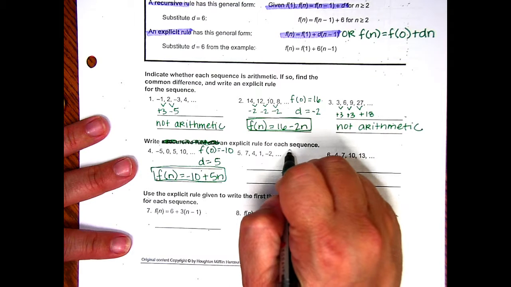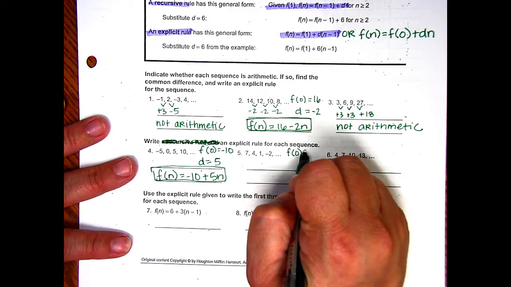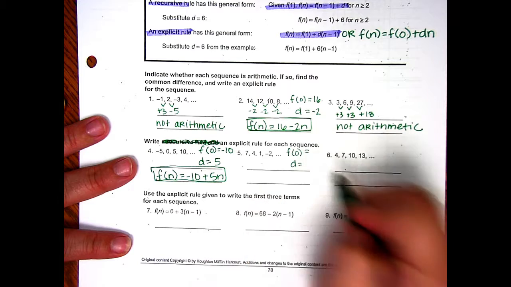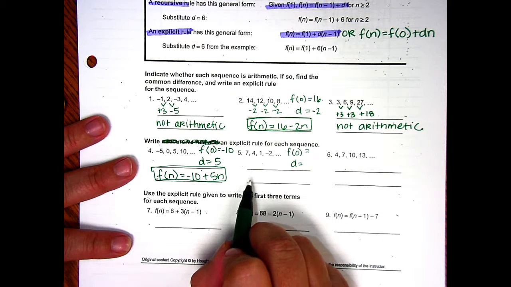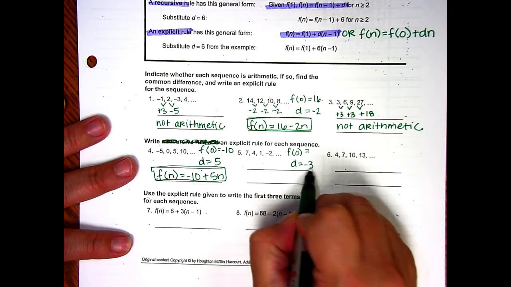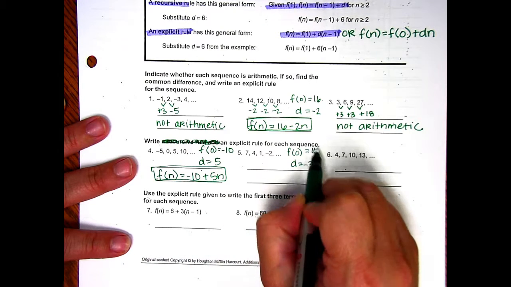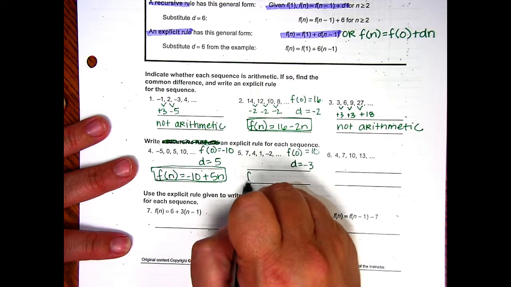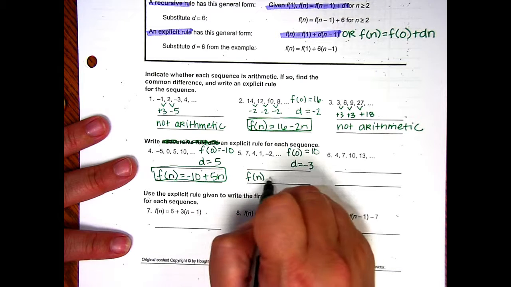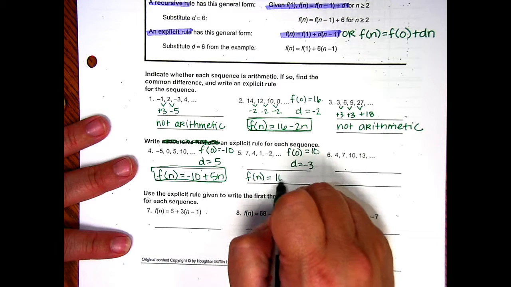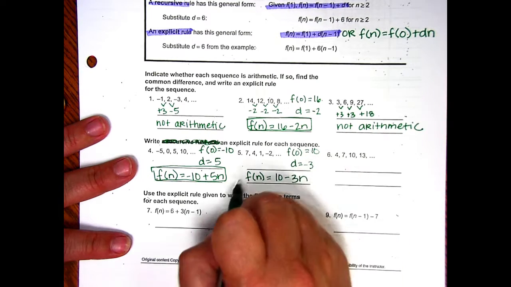For 5, the common difference for this one is -3, which makes f of 0 10. So f of n equals 10 minus 3n.